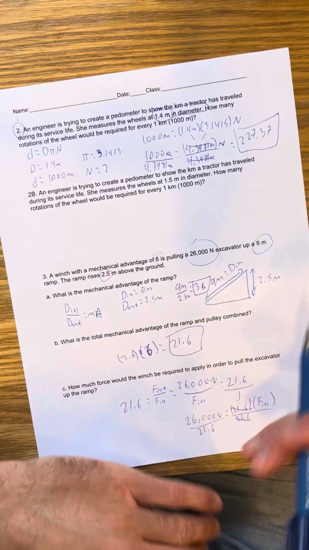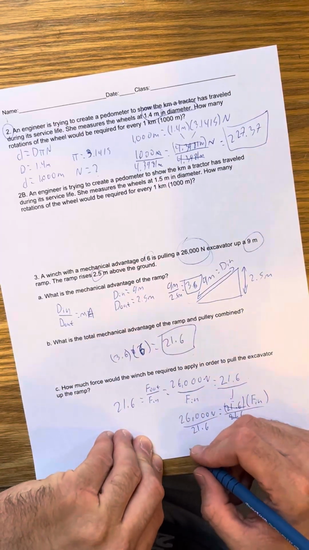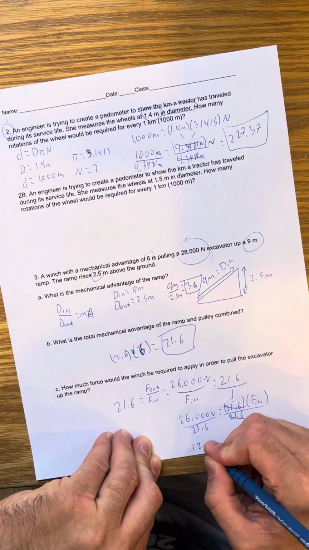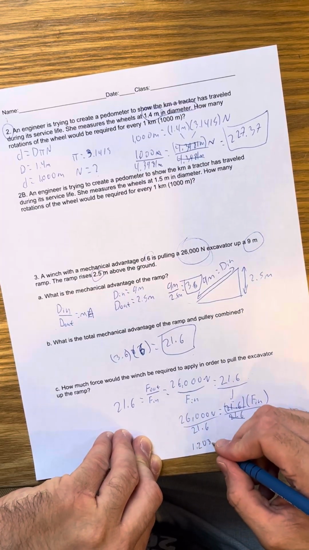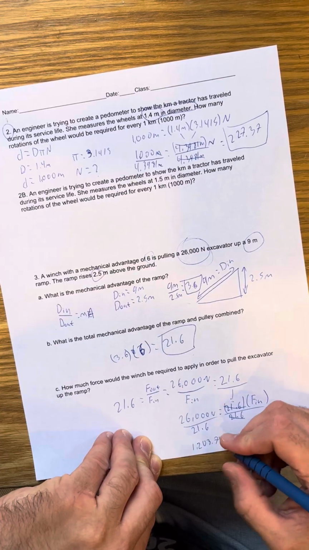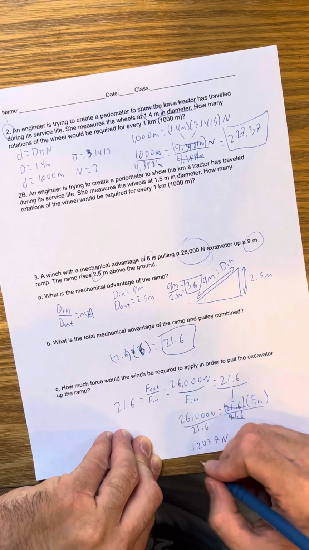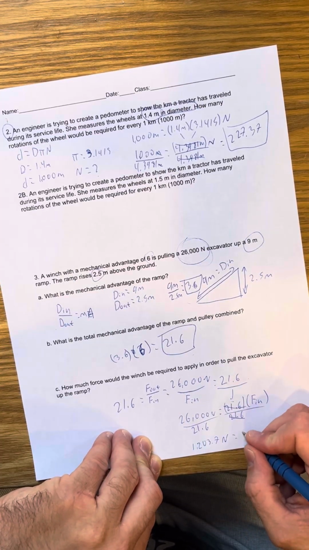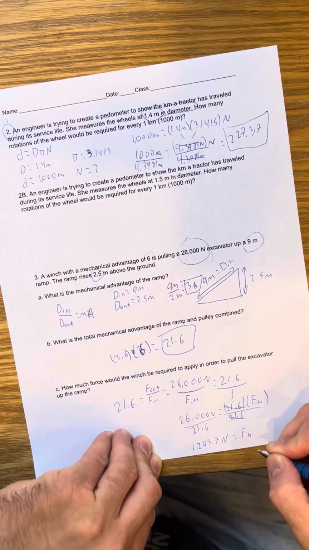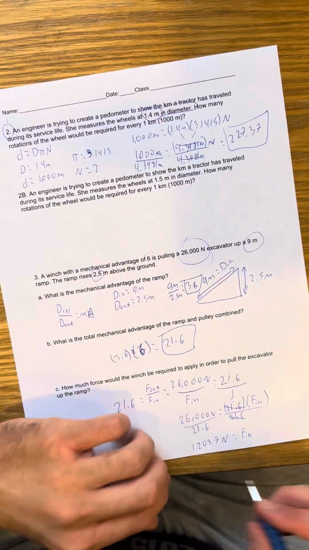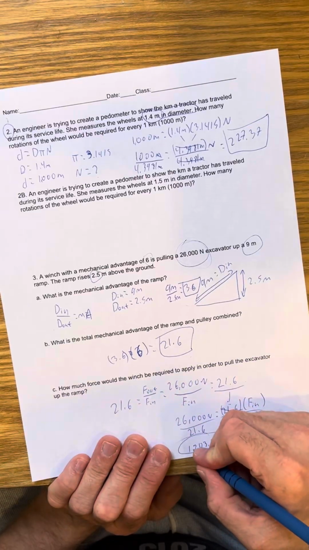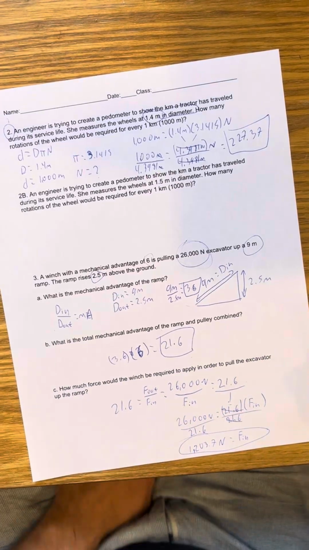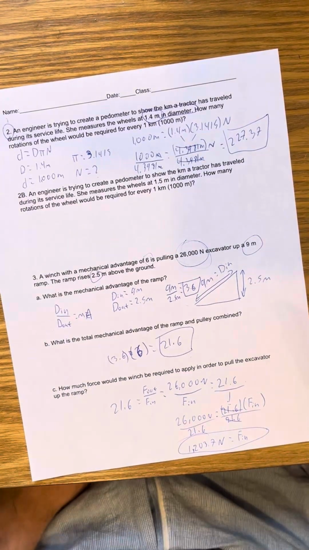We end up with 1,203.7 newtons equals F in. I'm gonna make that a comma so it's easier to see. Not too difficult.